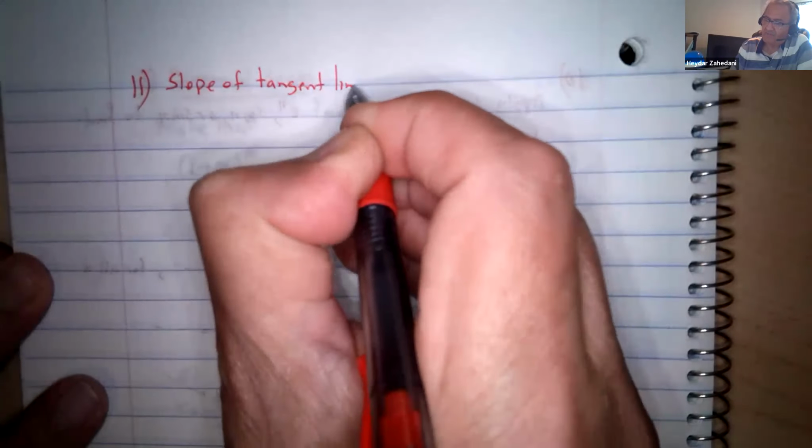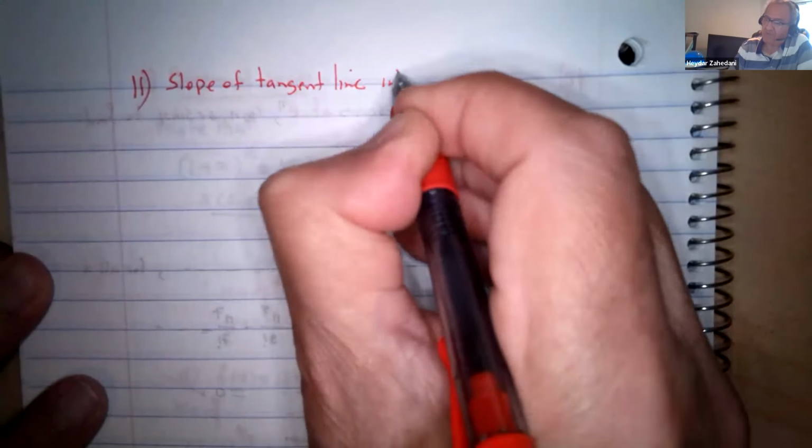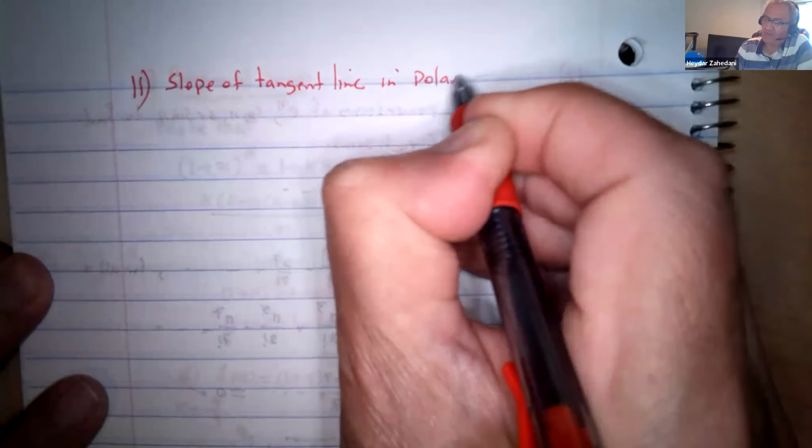Okay, so I characterize for you the 5 problems on the polar coordinates that we have. The first one is going to be the slope of a tangent line, number 11. That's going to be the slope of a tangent line in polar form.